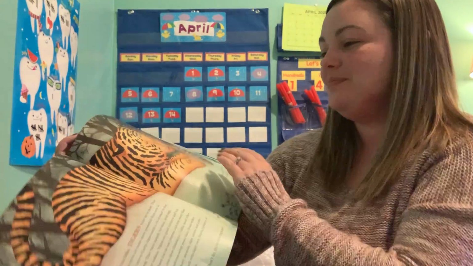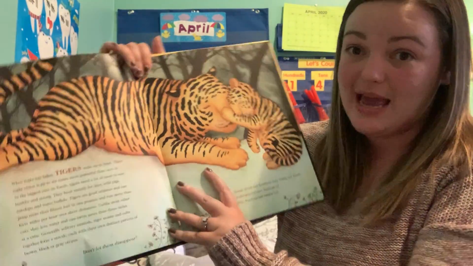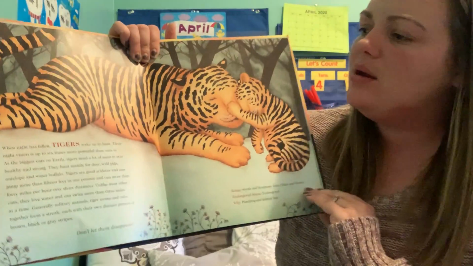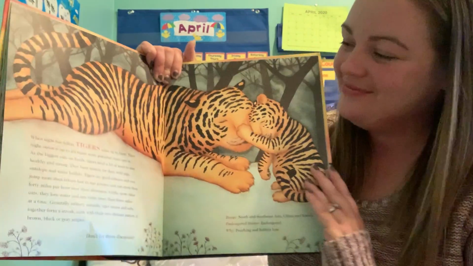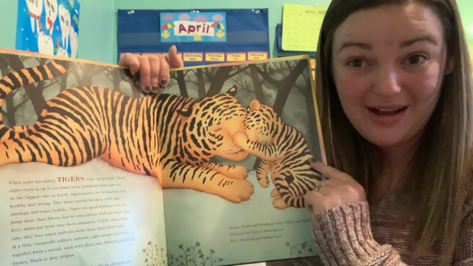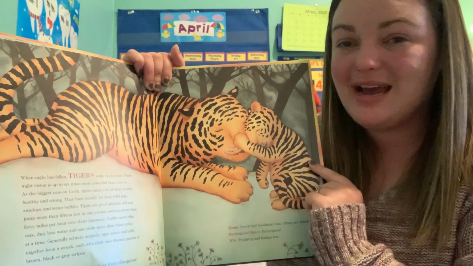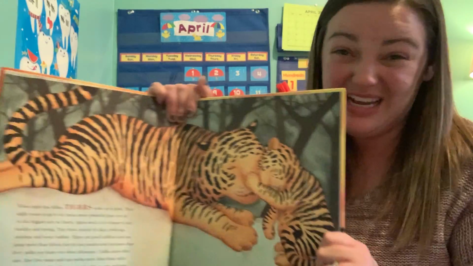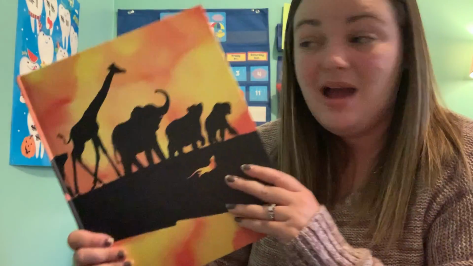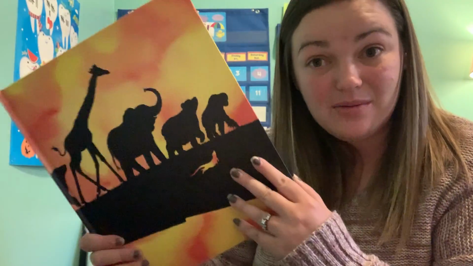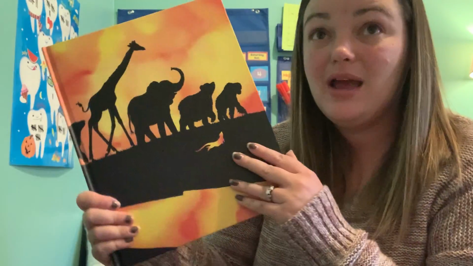And then everything in the world uses air in some way. But why would these tigers need clean air? They need to be able to breathe in clean air, huh? We wouldn't want our tigers to be coughing because they had too much icky air, huh? All right, so this book reminds us that animals need clean air, water, and land just like us.